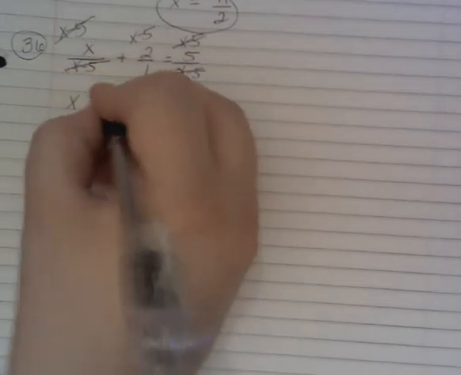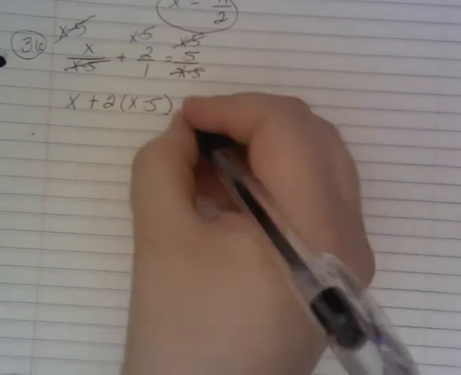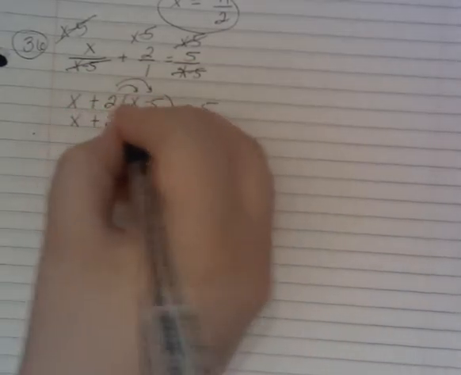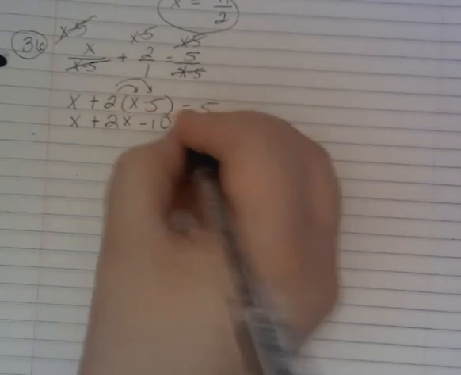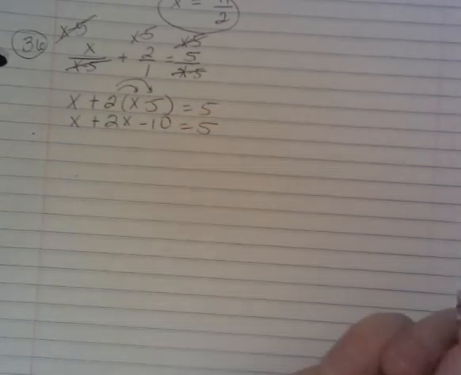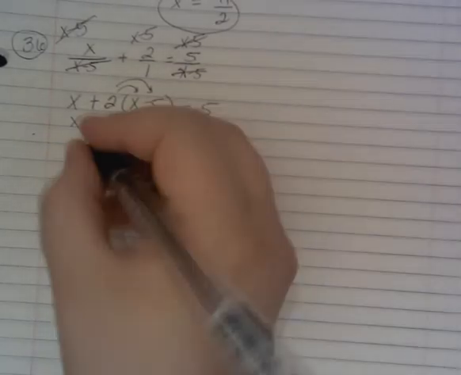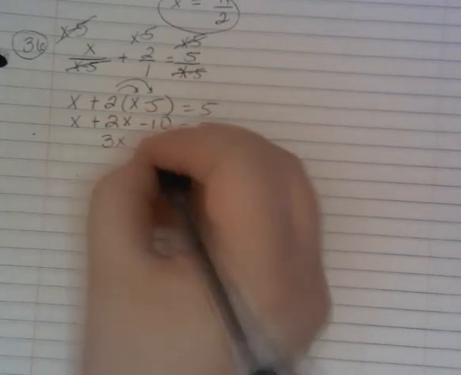So your x minus 5's cancel here and here. So I'm left with x plus 2 times x minus 5 equals 5. So I'm going to distribute that 2 to get x plus 2x minus 10 equals 5. x plus 2x is 3x.